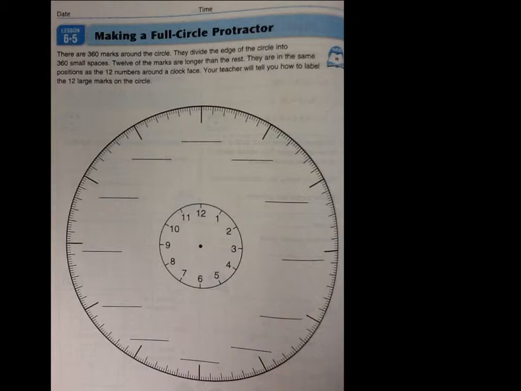Let's go and apply this to a clock that's right in our math journal. So turn to page 152 in your math journal. Here you'll see that each of the numbers on the clock are labeled inside, and they have a corresponding line outside. If we counted all the way around all these little tiny lines, there are 360. That's because there are 360 degrees in a circle.